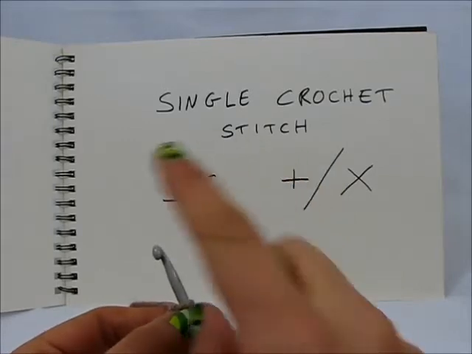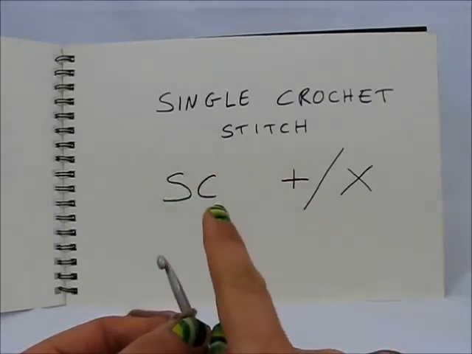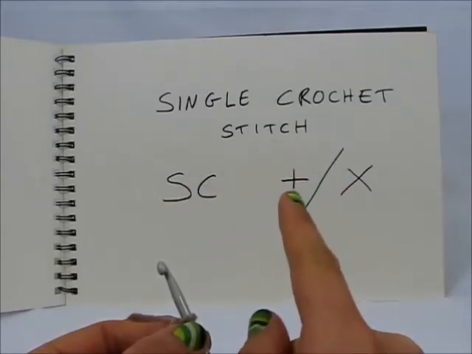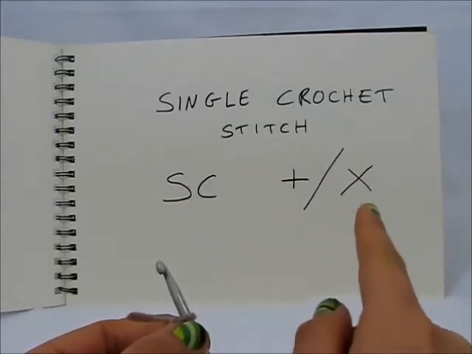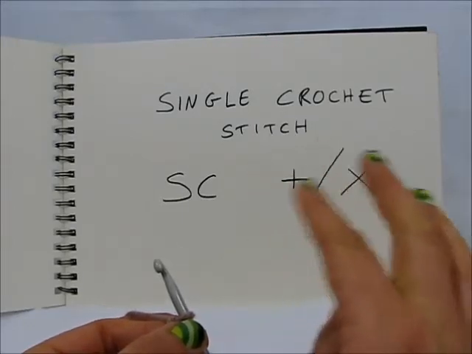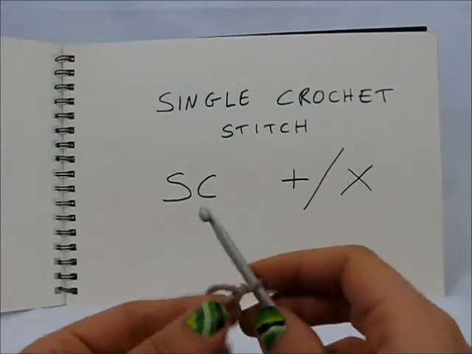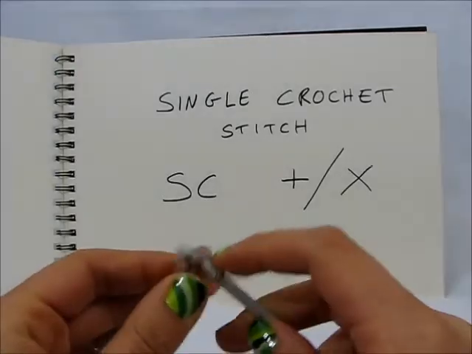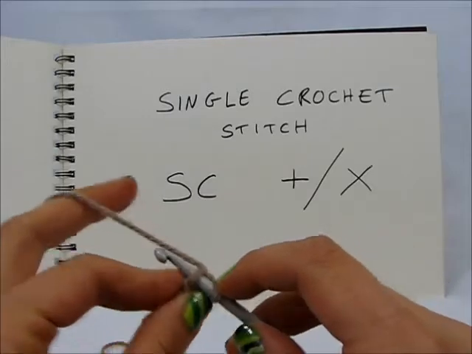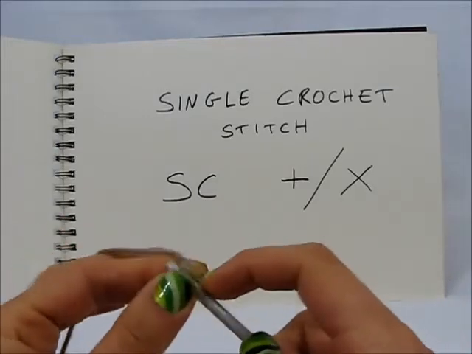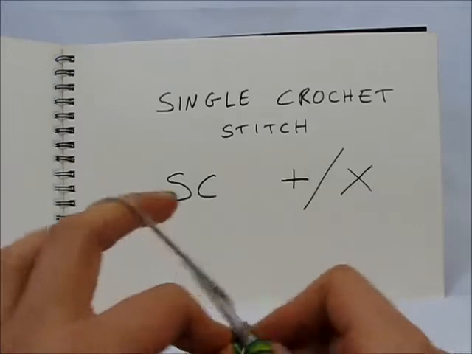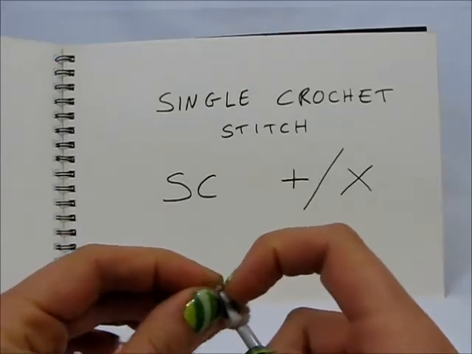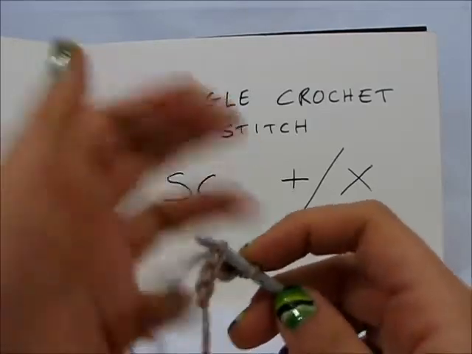The single crochet stitch is abbreviated SC in patterns for single crochet. And in a chart, it will either be marked with a cross or an X. Both of these are commonly used, so they both mean the same thing, single crochet stitch. And again, the way the single crochet stitch worked is you insert your hook, yarn over, pull through, so you have 2 loops on your hook, yarn over, pull through both. That is a single crochet stitch.